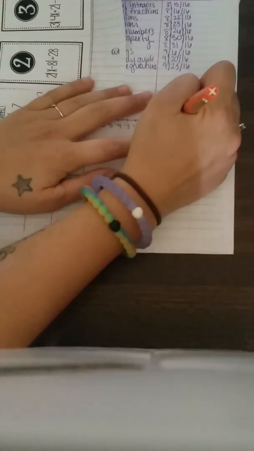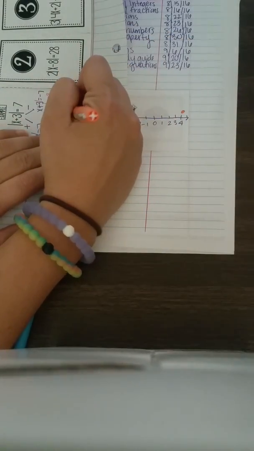Now, where do we put our dots? Positive 4 and negative 10. On positive 4 and negative 10. Okay, now, this time, is our answer the distance from 0?